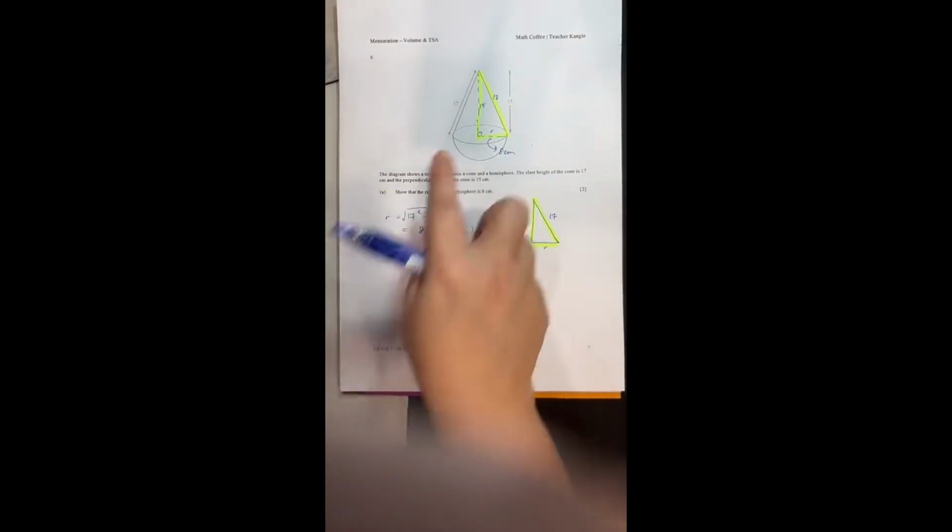So you need to visualize. You need to visualize this diagram right in front of you. This toy right in front of you. You only paint the surface area that you see.